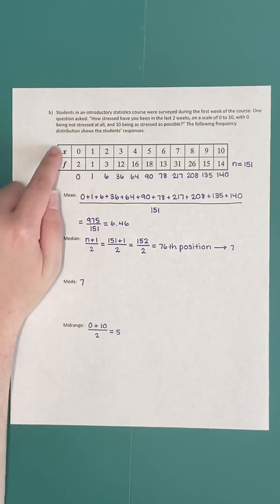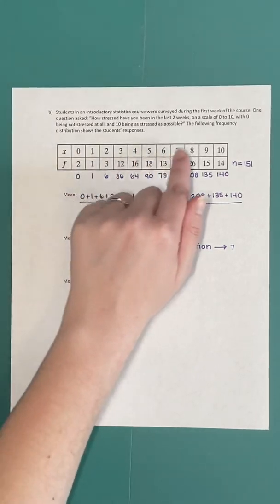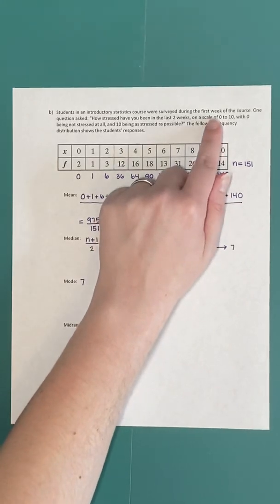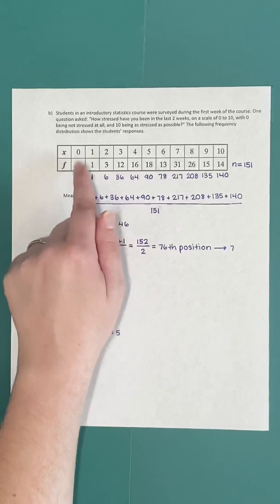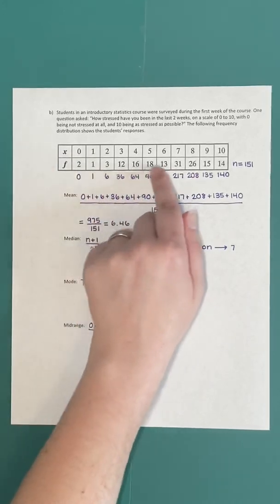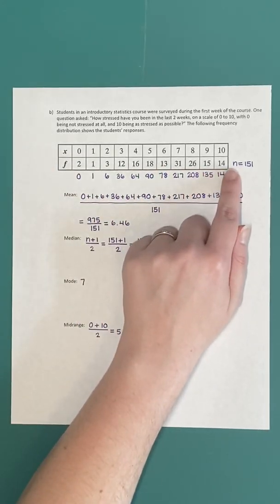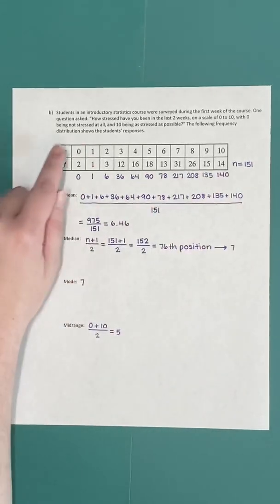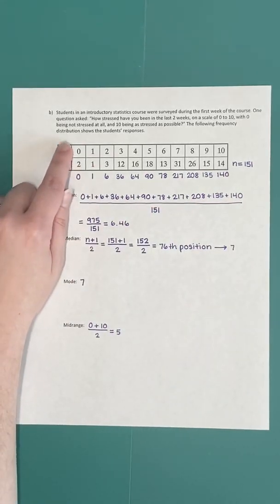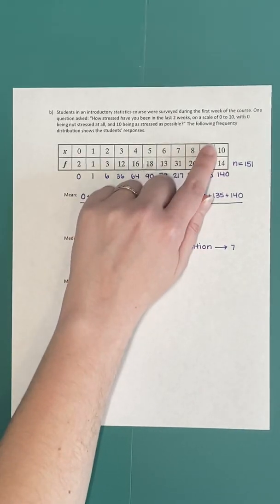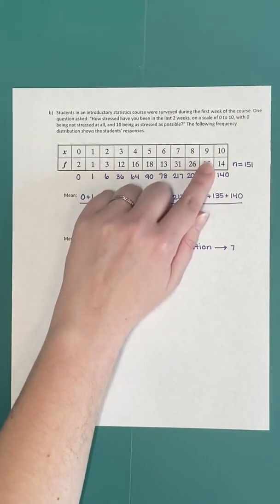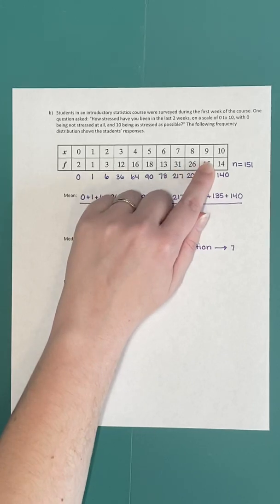Okay, so our values for X, our actual data points, our data values, are the values along that scale from 0 to 10 that students were allowed to choose as their answer. And then the frequency at which those answers were seen is listed below. So 0, meaning I'm not stressed at all, occurred with a frequency of 2. 10, being as stressed as I could possibly be, was represented at a frequency of 14.